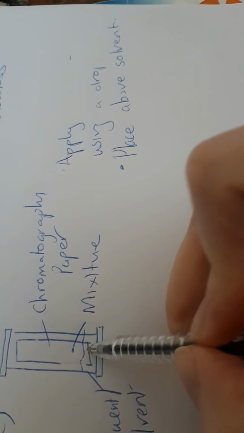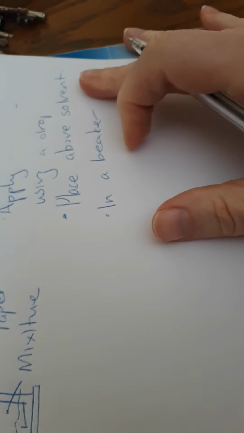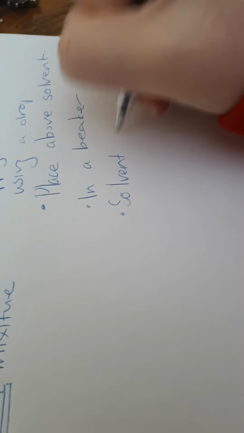Then what you're going to do is you have to place it above the solvent. Okay, if you don't put it above the solvent, it will just dissolve in here and we'll get no separation. In a beaker or gas jar or any other suitable container, and the solvent moves up.